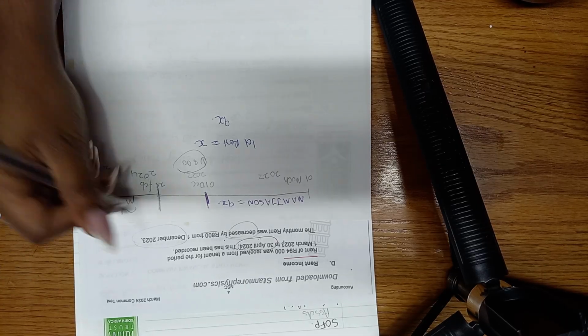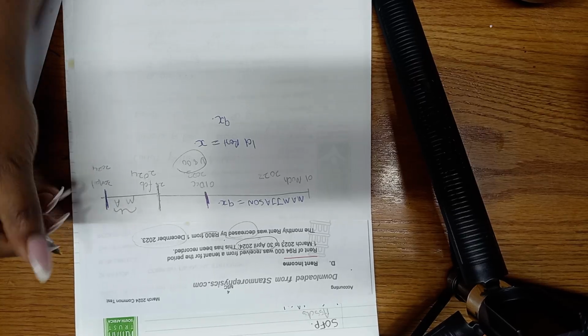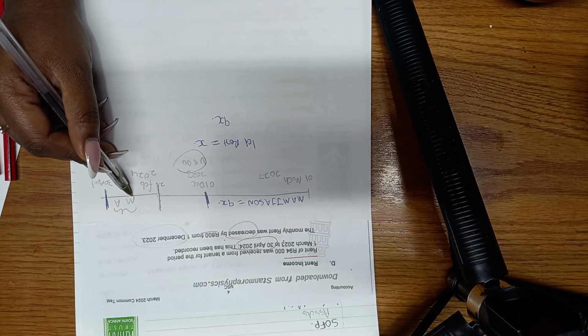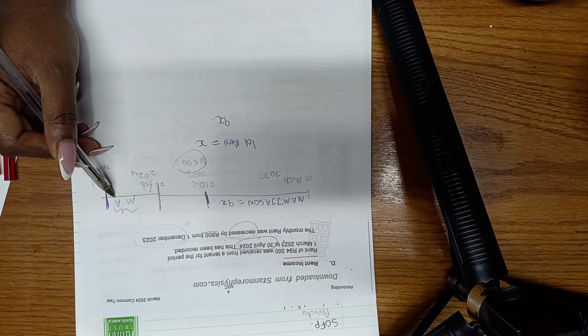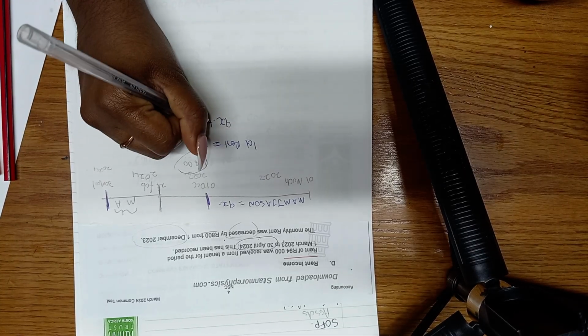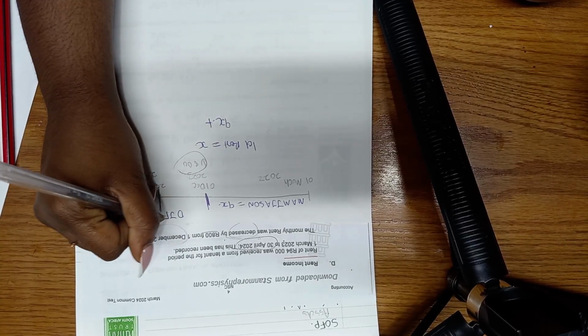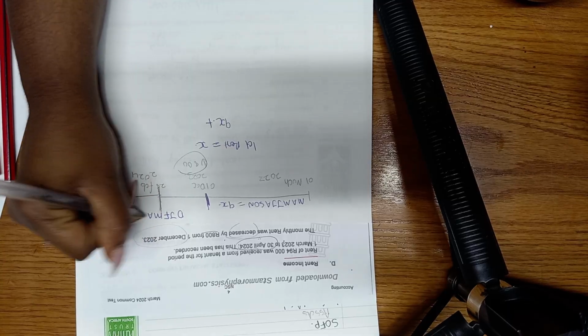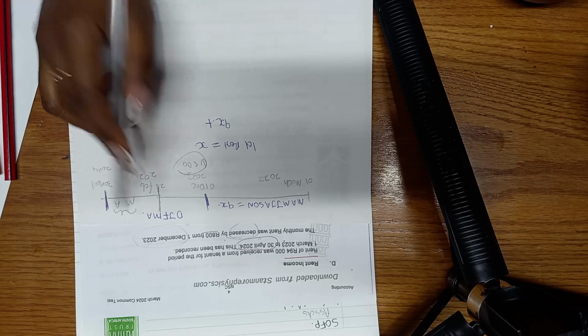And then this is the end of my financial year, but because I received rent for March and April, I'm going to include that. So I'm going to say plus December, January, February, March, and April.